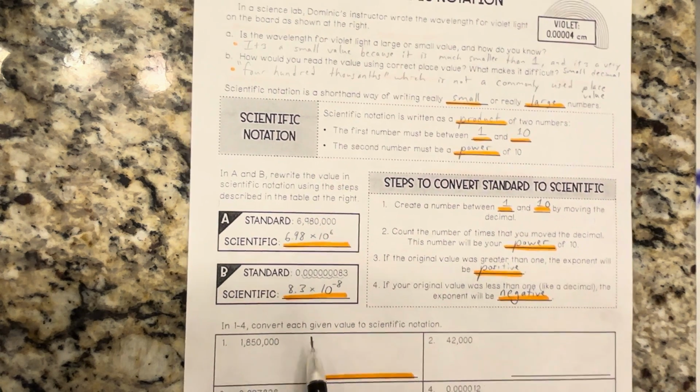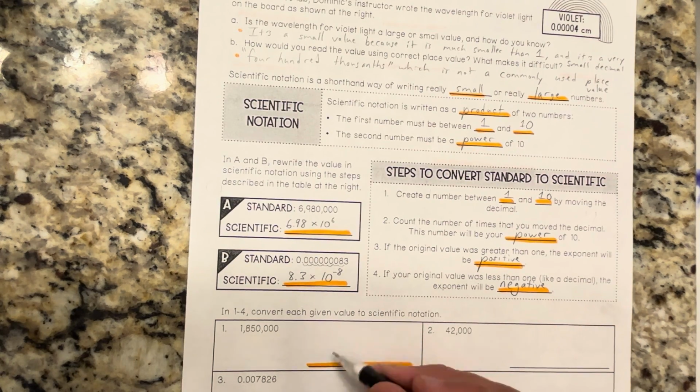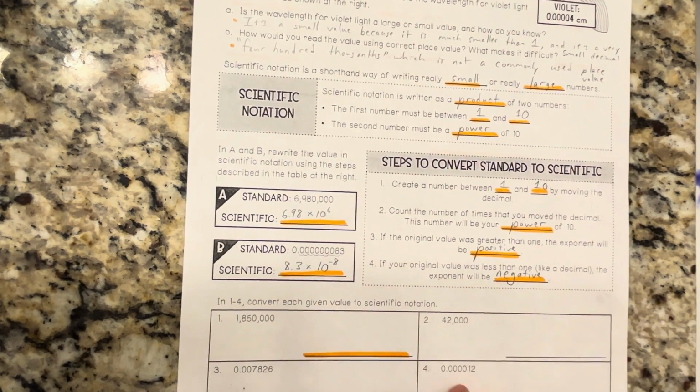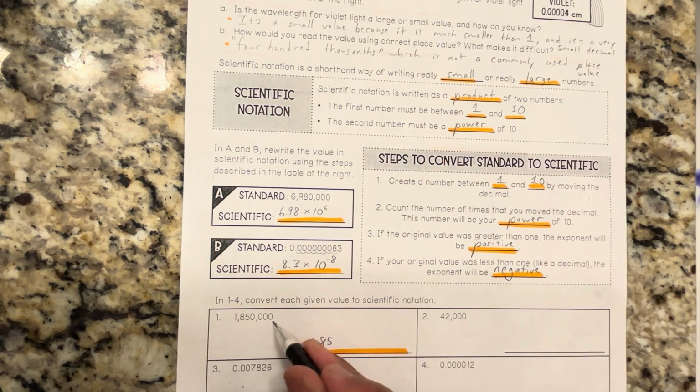Okay, let's do one more right here. Convert each given value to scientific notation. Let's put the decimal again between the first and second digit. We're going to have 1.85. We're going to drop all these zeros, but how many spaces did we move our decimal?